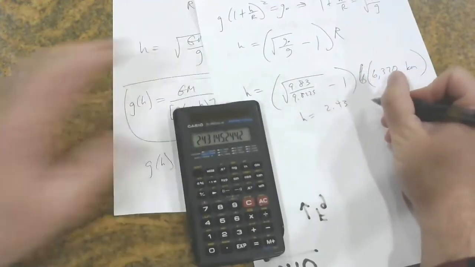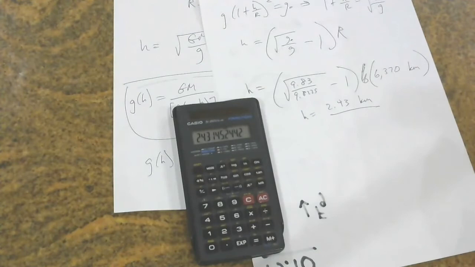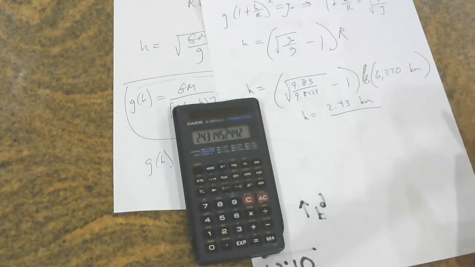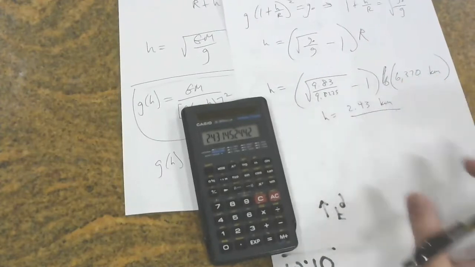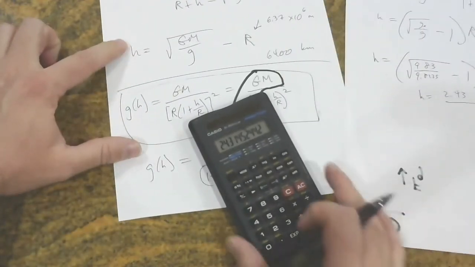I'll go ahead and put 2.43 kilometers, which is what, like a mile and a half? So, well, this would be 2,400 meters. So close to 10,000 feet, approaching, what is that, like 8,000 or 9,000 feet? That's like the top of a fairly tall mountain. Okay, so this algebraic method is definitely superior to the first method I was trying.